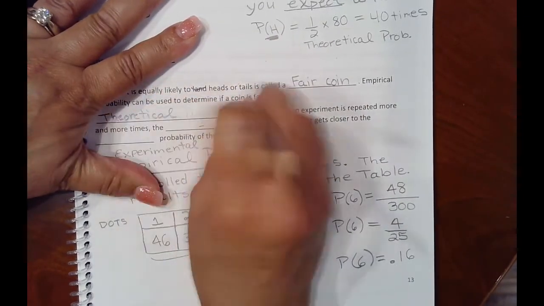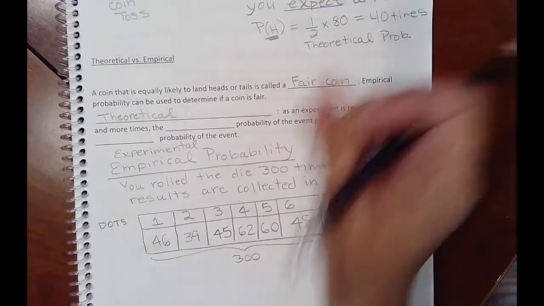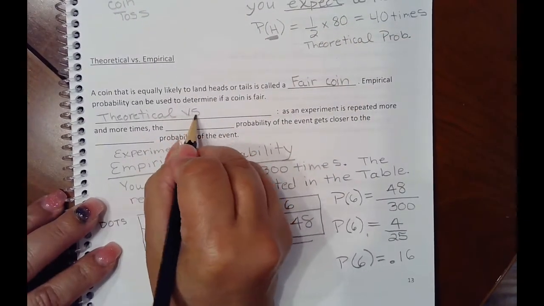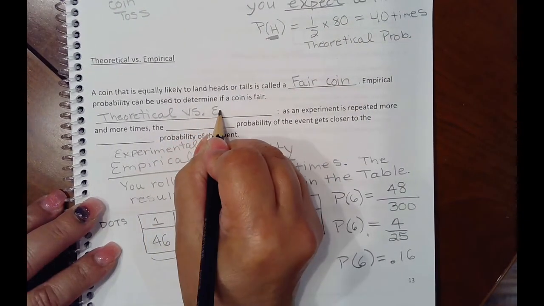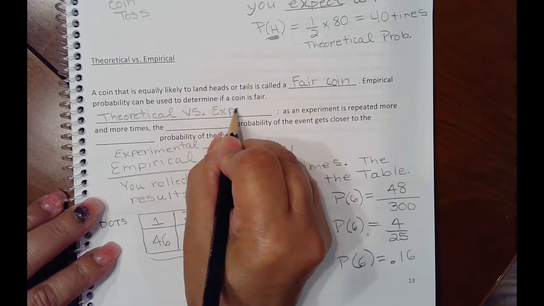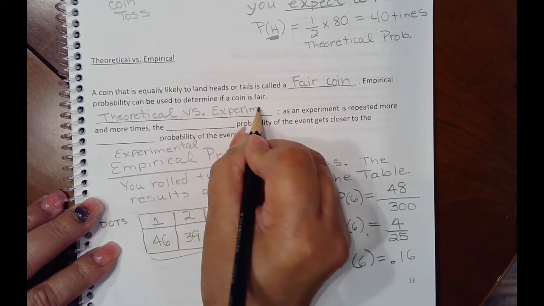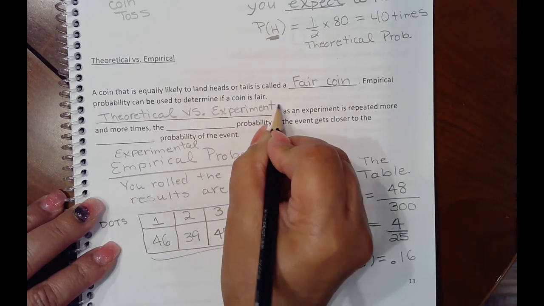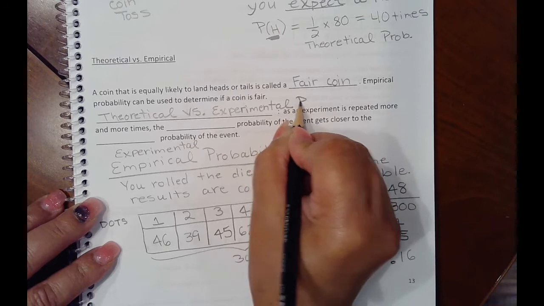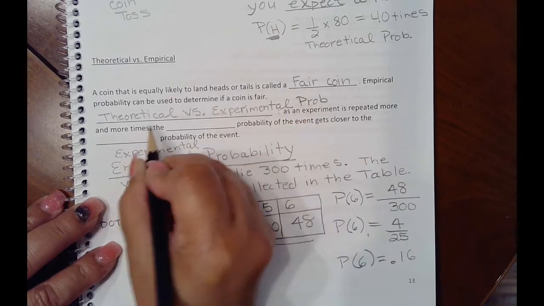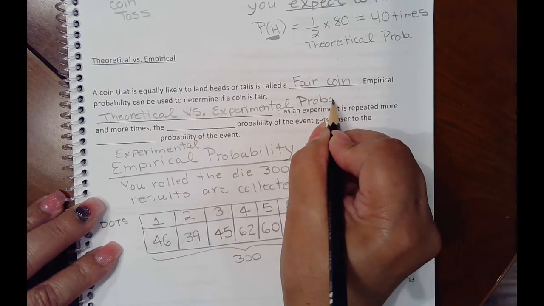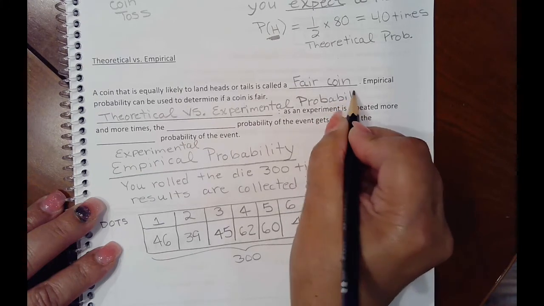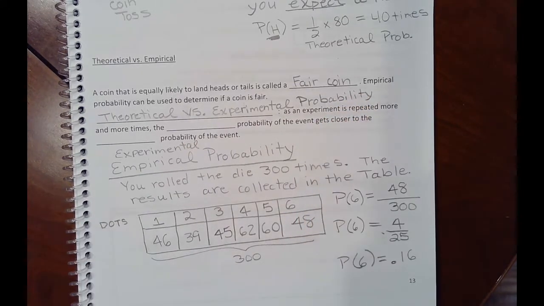Theoretical versus empirical or experimental. Just know that they can use the word empirical. So we're comparing theoretical to experimental probability. And what has been found is why you can use this as a technique to determine whether a coin is actually fair or not.